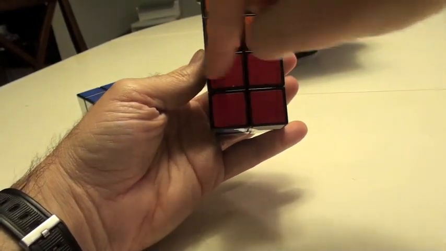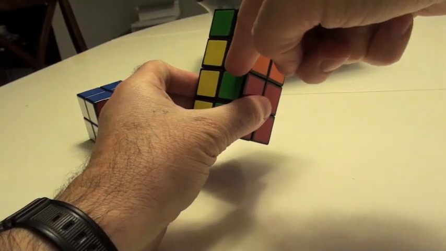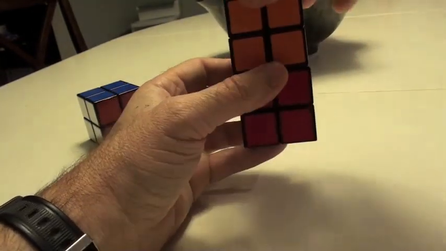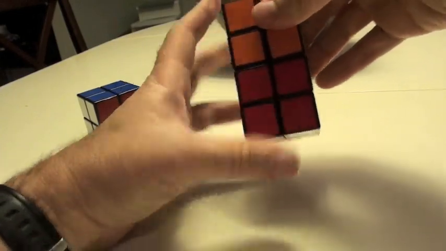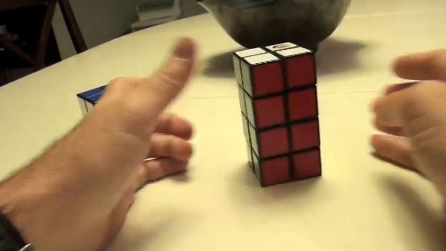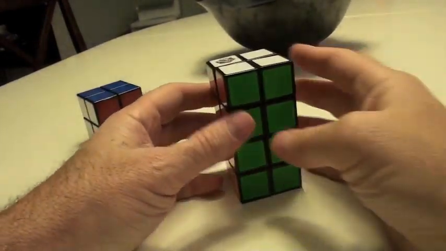Then we have to do two 2U's. One is we split here again, 2U. Then we split just above where the placement issue was, so 2U again. Then finish it up with a 2F, 2R, 2U, and you've solved your 2x2x4.